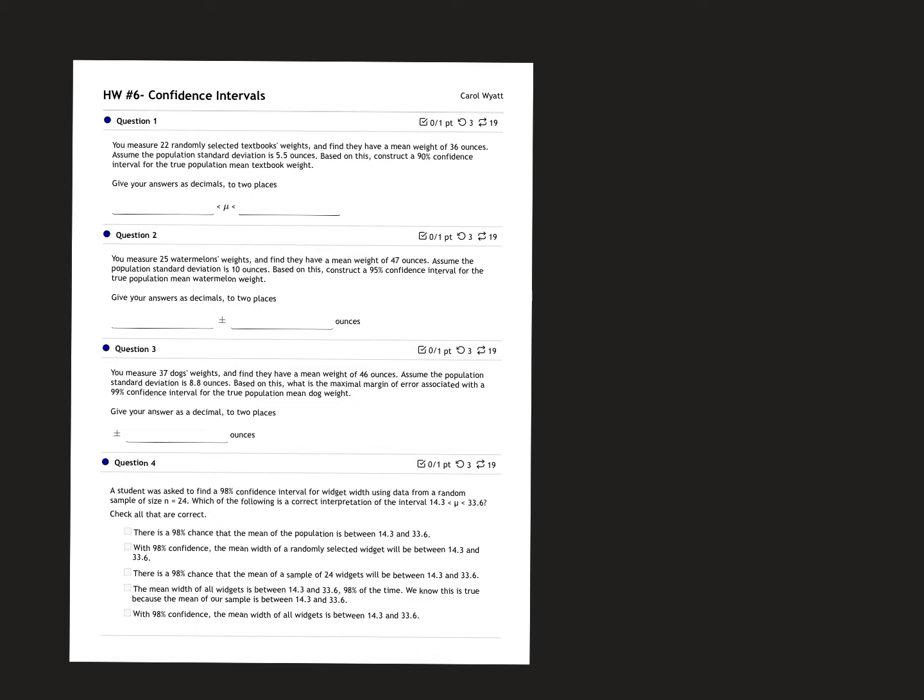I want to talk a little bit about confidence intervals as we begin here. So basically the big idea, let's start there. The big idea is you have a population. You're really curious about the mean of that population. What is the mean of that population?